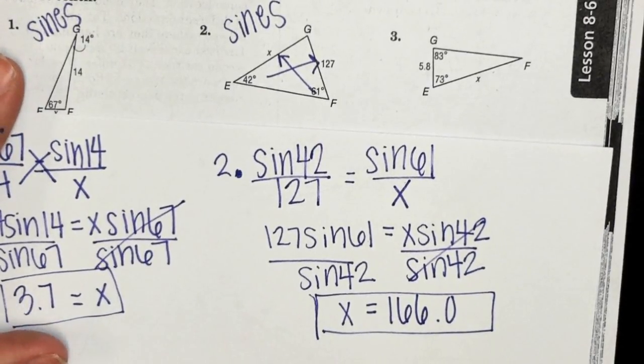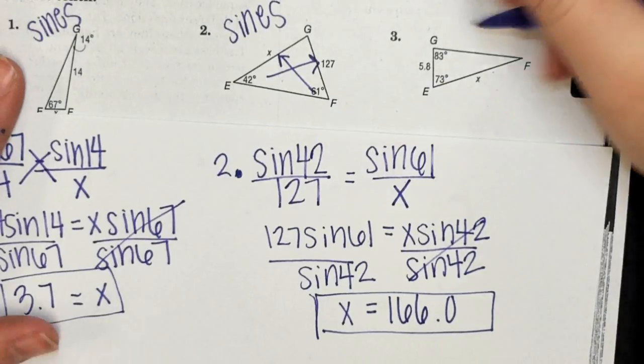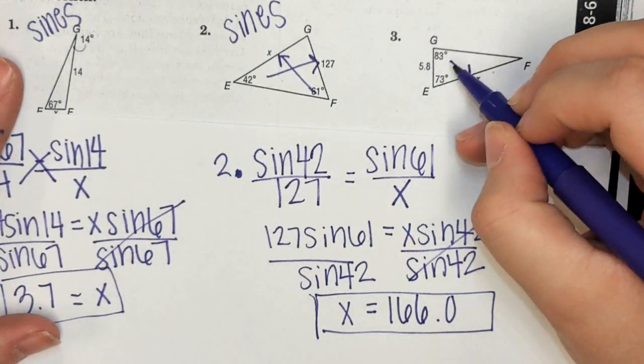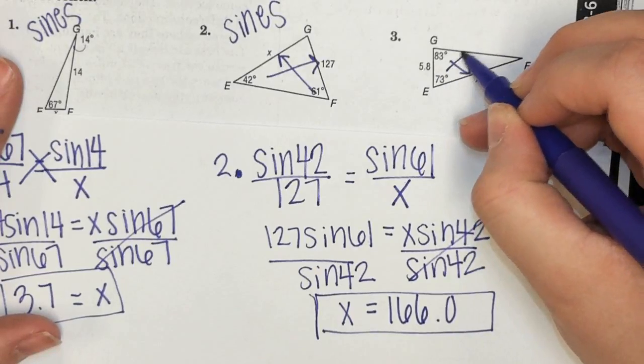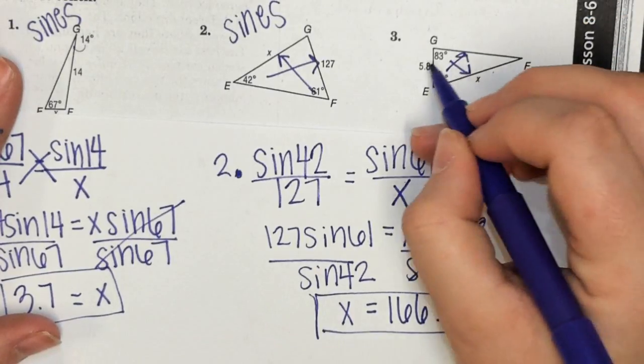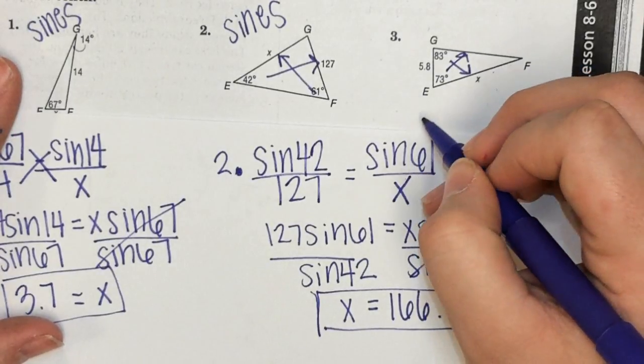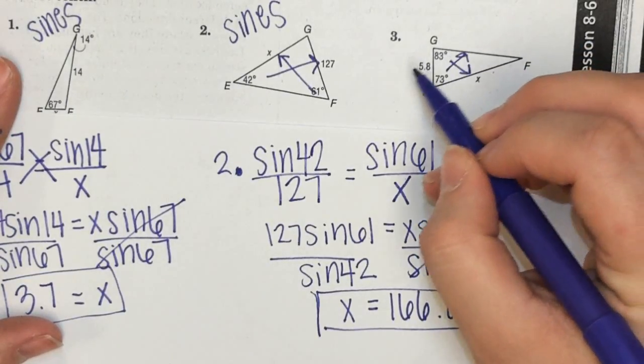Alright, let's look at number three. I know that 83 goes with x, but I don't know what 73 goes with, and I don't know what angle 5.8 goes with. This is angle side angle.